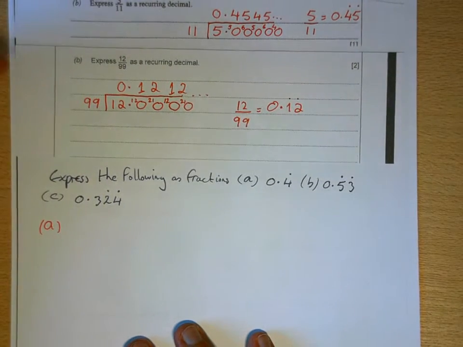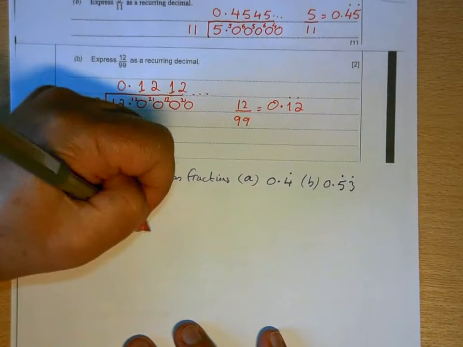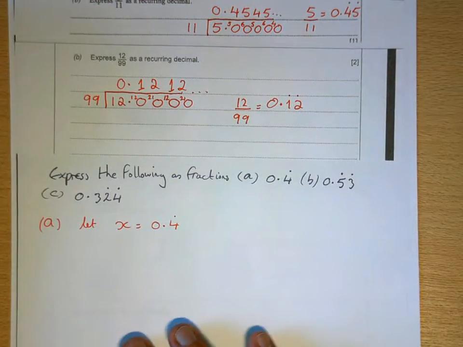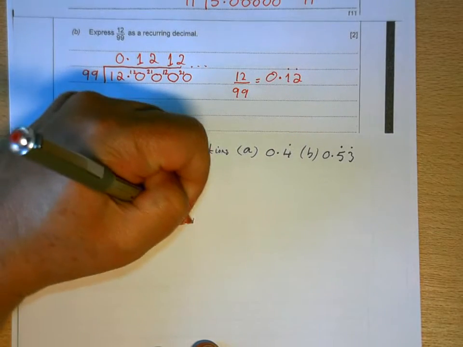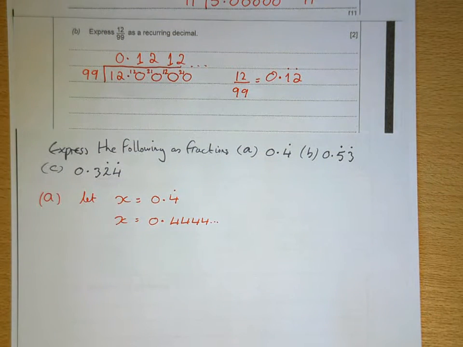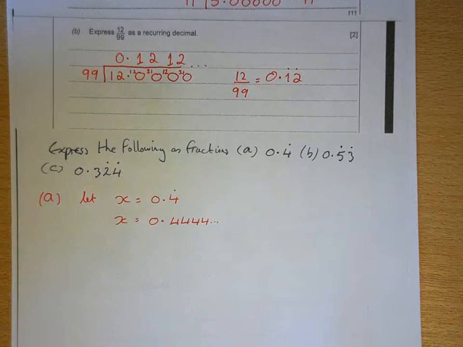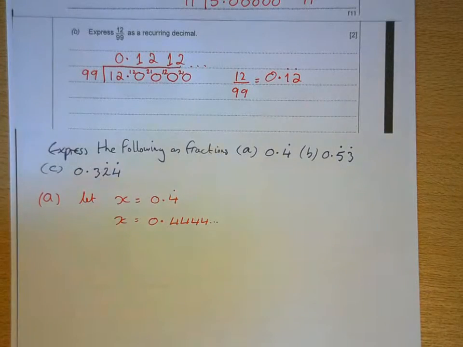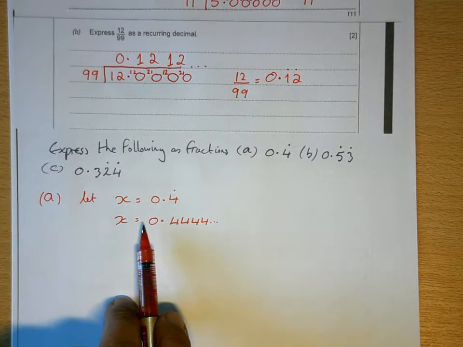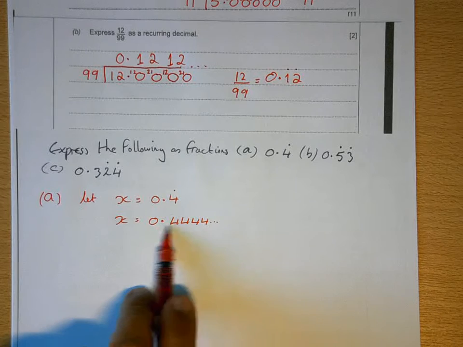So if we start working with 0.4 recurring, what we do is we let x, or any other letter, equal 0.4 recurring. Then we write that out in decimal form. So what that means is 0.444 on forever. So that's the first thing. What we then do is we have to multiply both sides of that equation until we have an entire repeating part on the right hand side of the decimal point, and a figure on the other side. So rather than 0 point, it'll have a digit there.